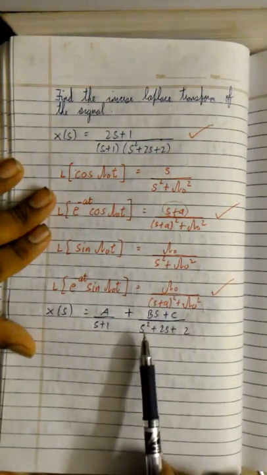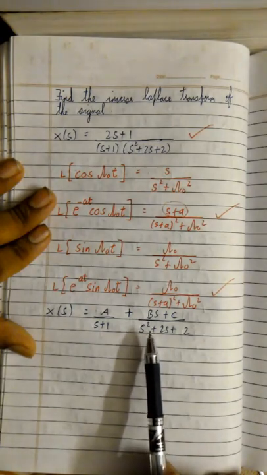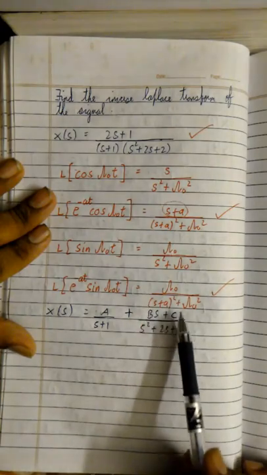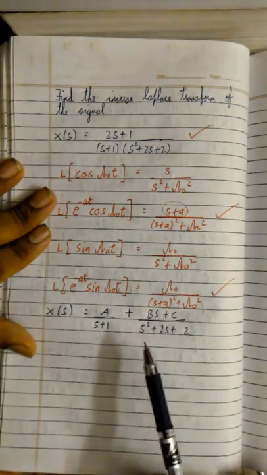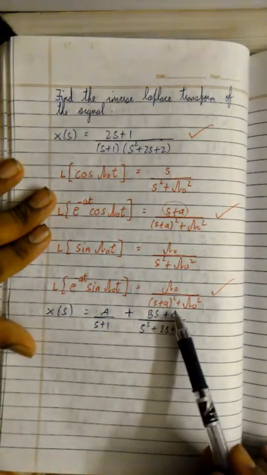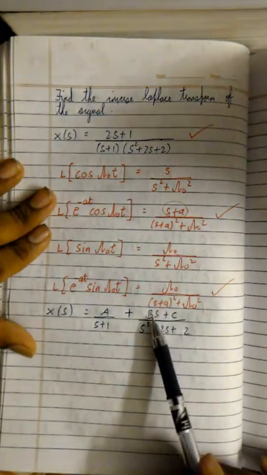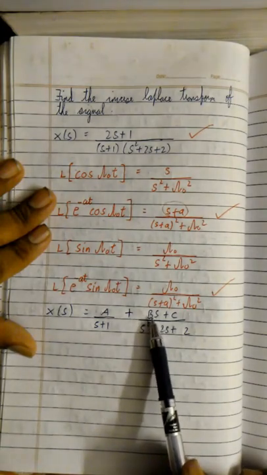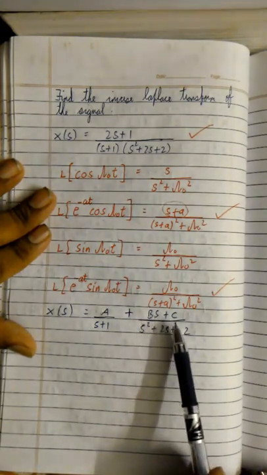Okay, and here the degree is 2. So if the degree of the denominator is 2, then the degree of the numerator coefficient polynomial must be the degree of the denominator minus 1. So here the degree is 2, so here it should be 1. So that means it should be Bs plus C. Here if it is s cube, then here you should write Bs square plus Cs plus D.